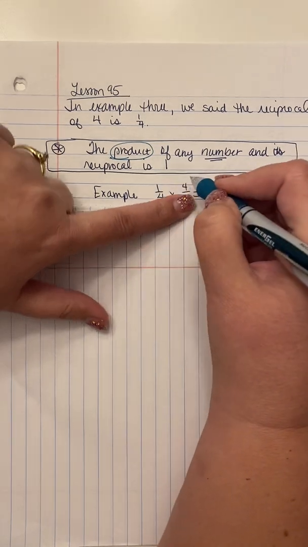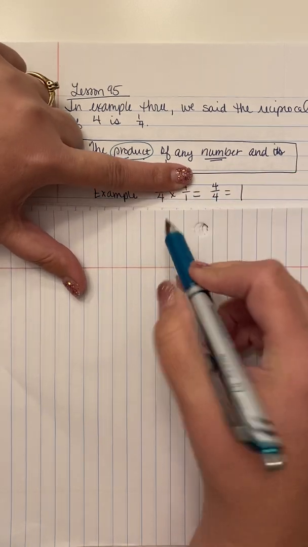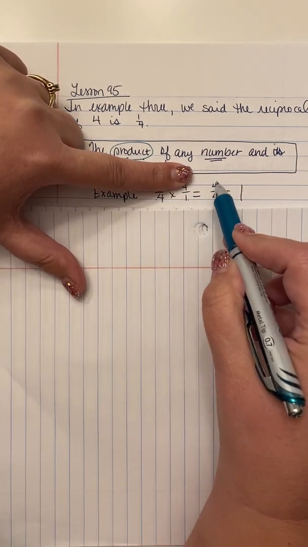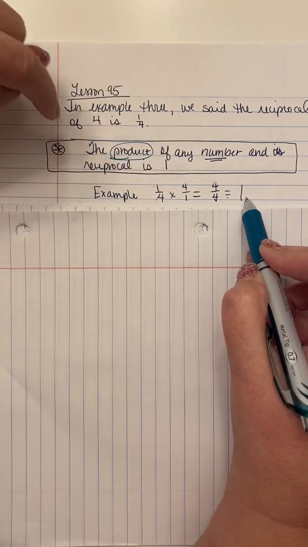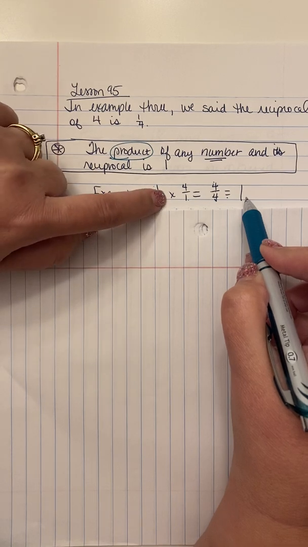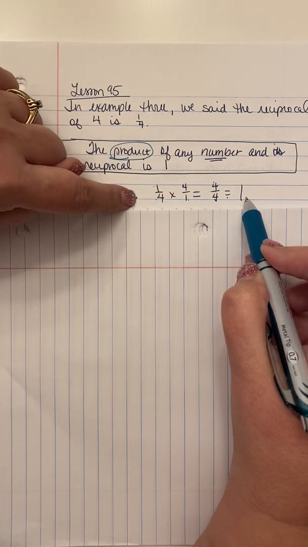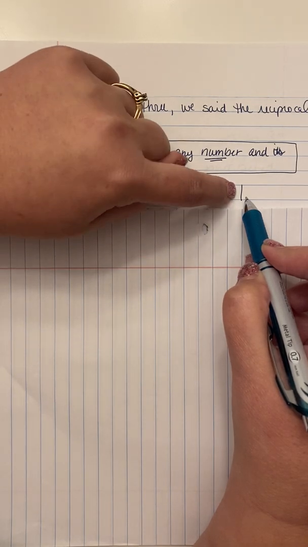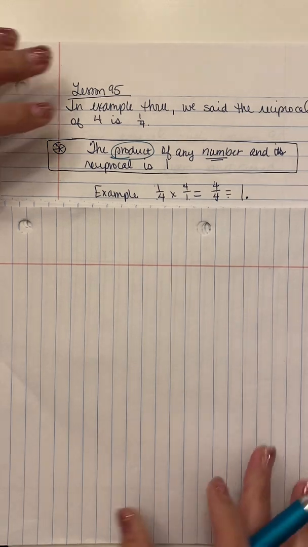I get, let's go through and do the numerator: 1 times 4 is 4. The denominator, 4 times 1 is 4. So I get 4/4, which we know equals 1. So when you multiply any number times its reciprocal, you get 1 as your answer.